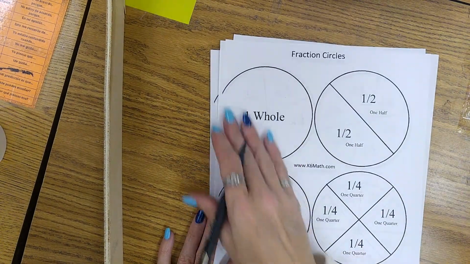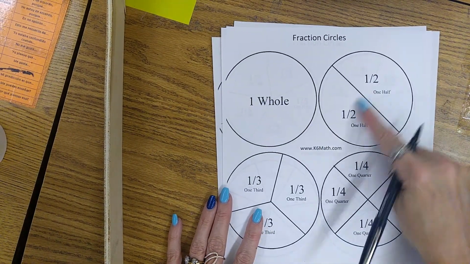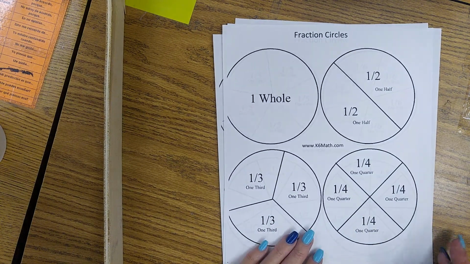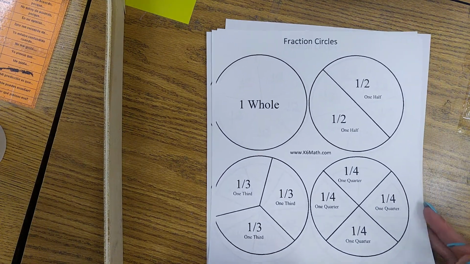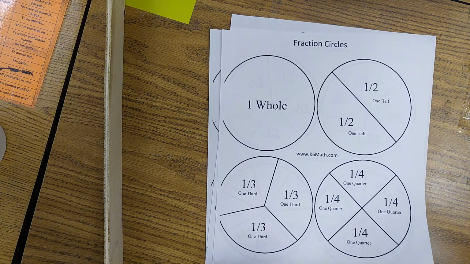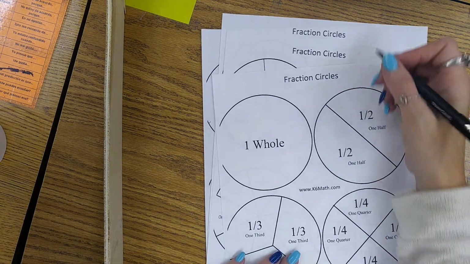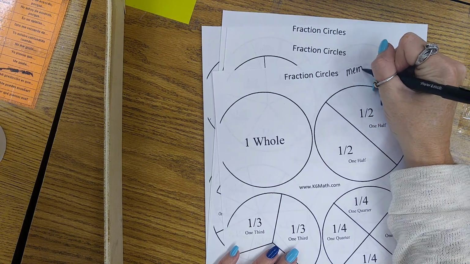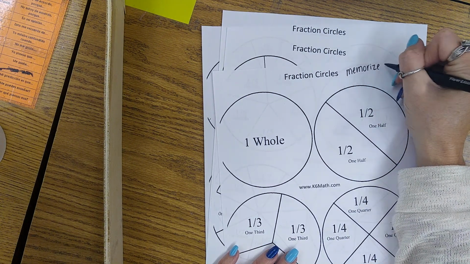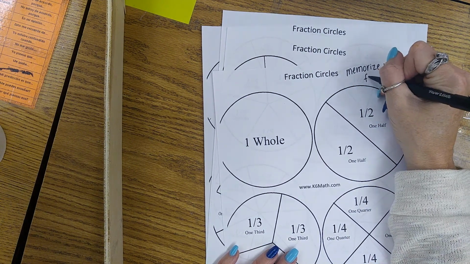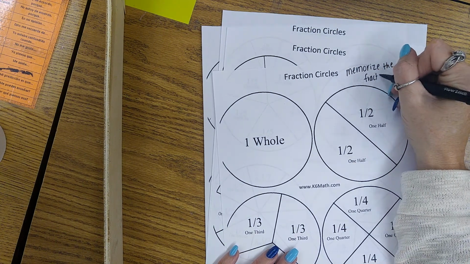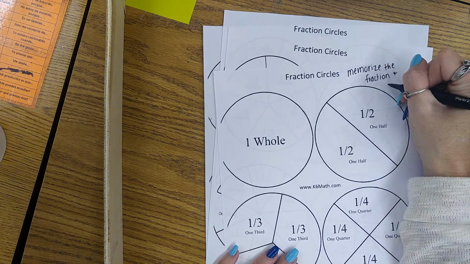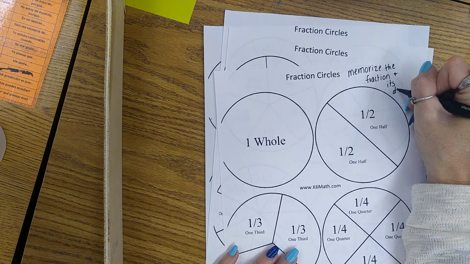All right, so here I'm going to move this out of the way. I have some fractional parts. I have a whole circle, halves, thirds, and fourths, and students must memorize the degrees. So for these four, memorize the fraction and its degrees.